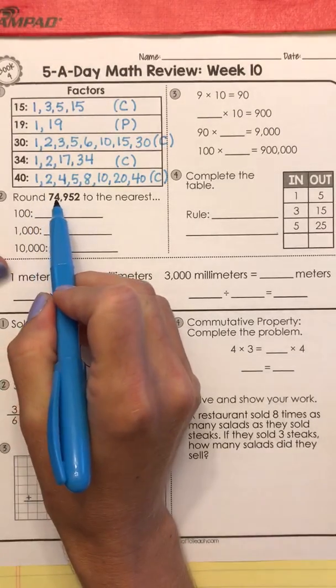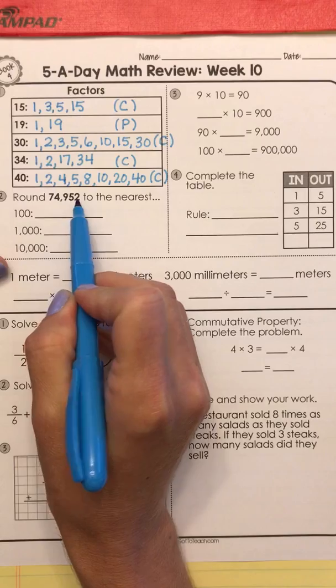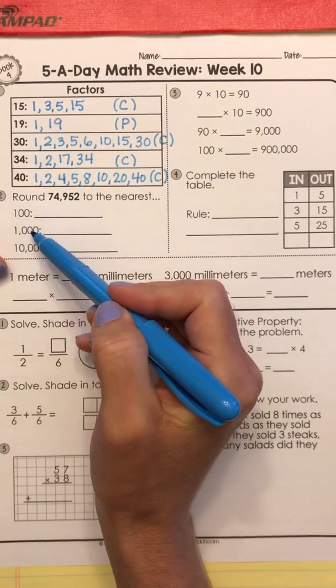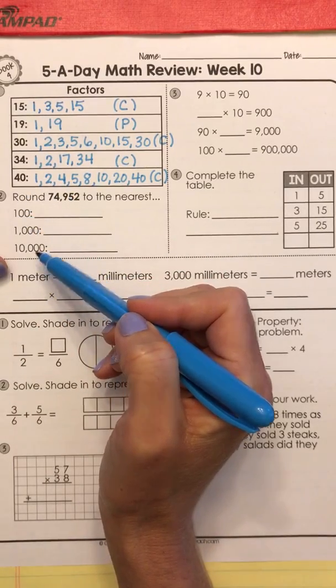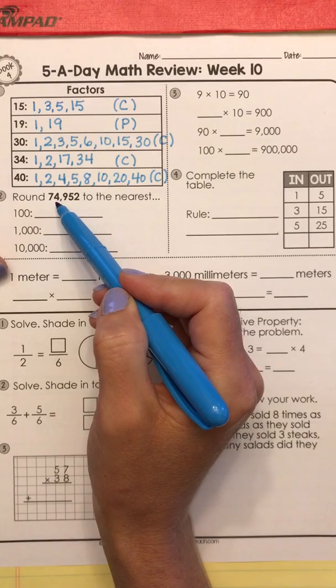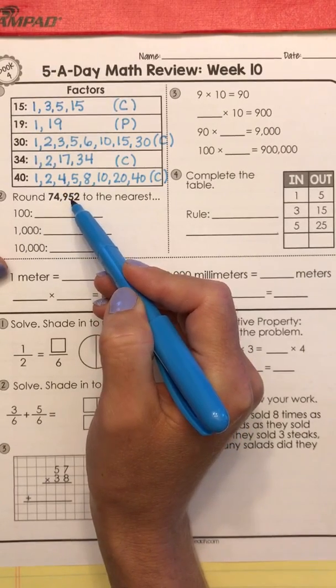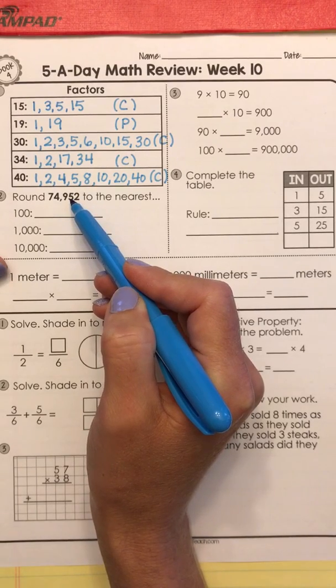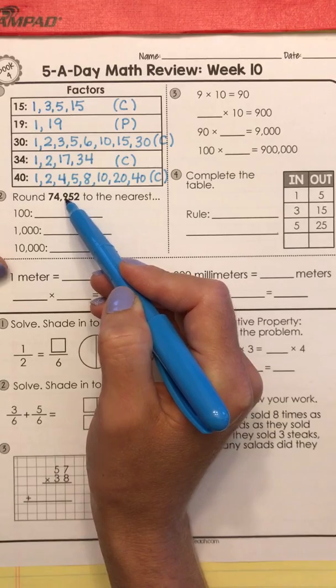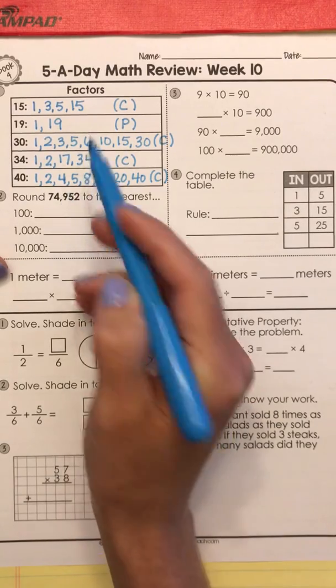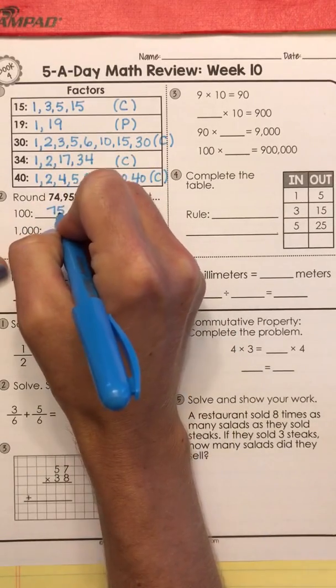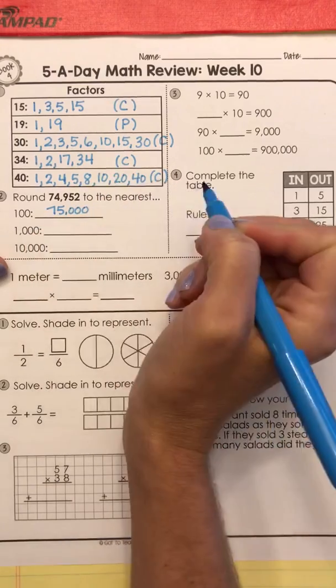All right, number 2, you had to round 74,952 to the nearest hundred, nearest thousand, nearest 10,000. So first, nearest hundred, I go to my hundreds place. There's a 9 in the hundreds place. I look next door, there's a 5. Because the digit to the right is 5 or more, that means this is going to have to go up. You should have changed it to 75,000.